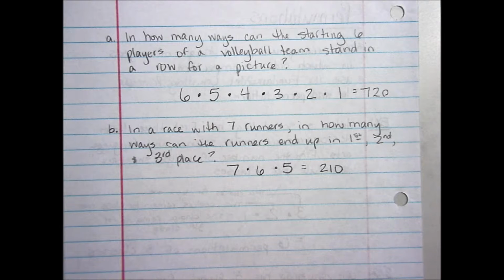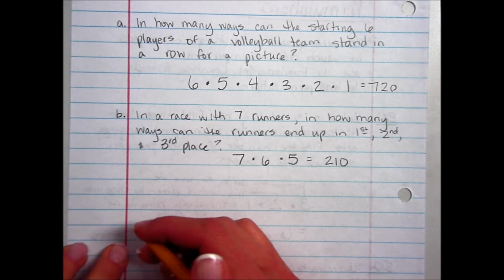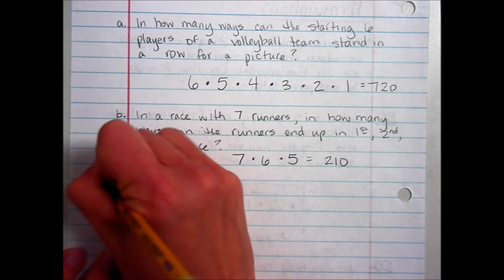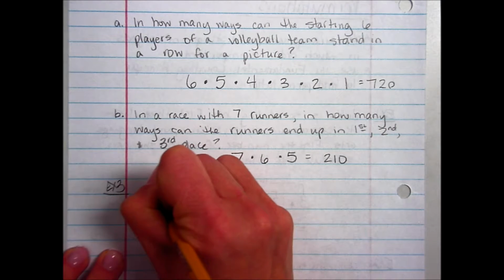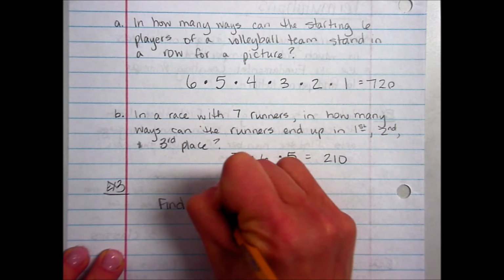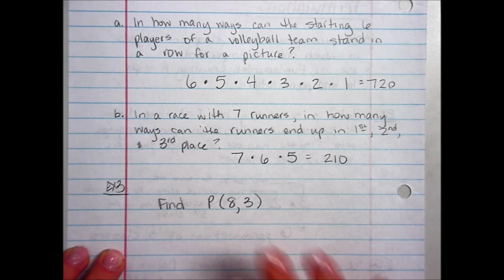Okay, now it's not always going to be a word problem. These are word problems. Sometimes they're going to just have, I don't want to say a formula, sort of like a symbol that you'll look for to find the permutation. Let me show you what that'll look like. So let's say it says find P, and then 8, 3. All right, so it might just look like this.